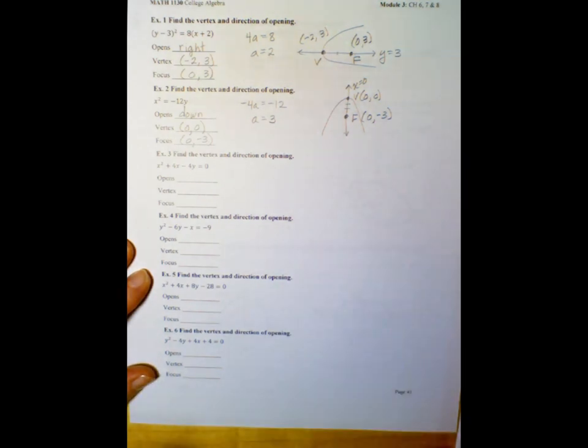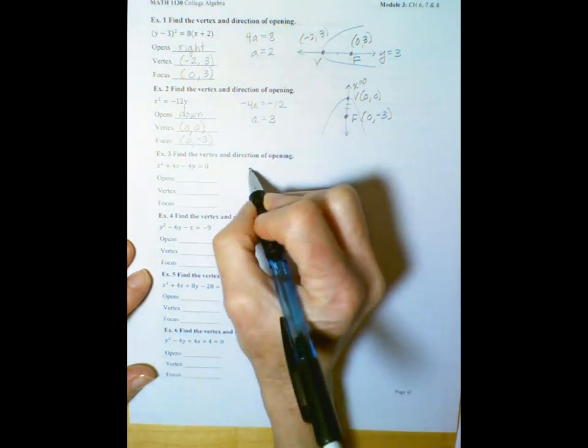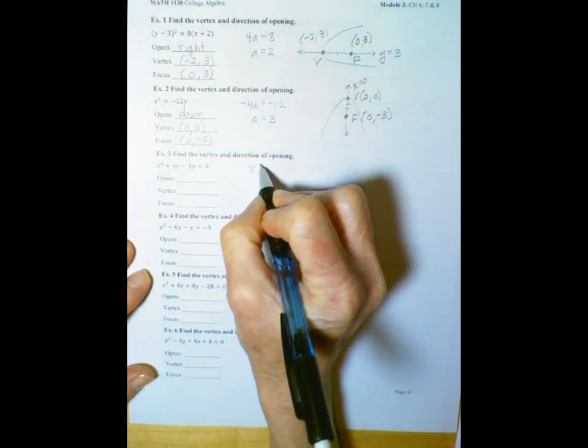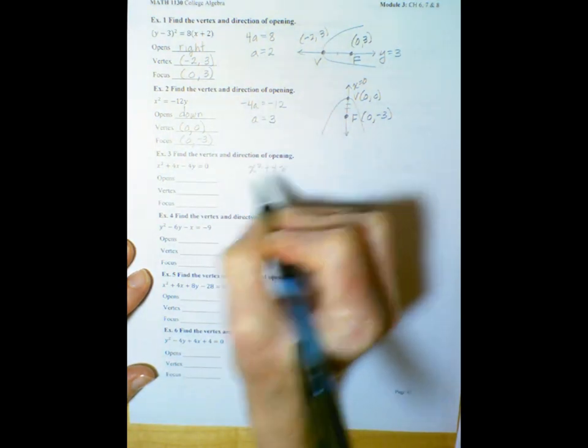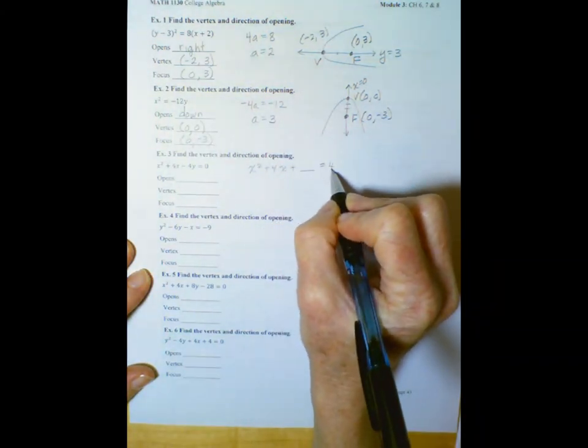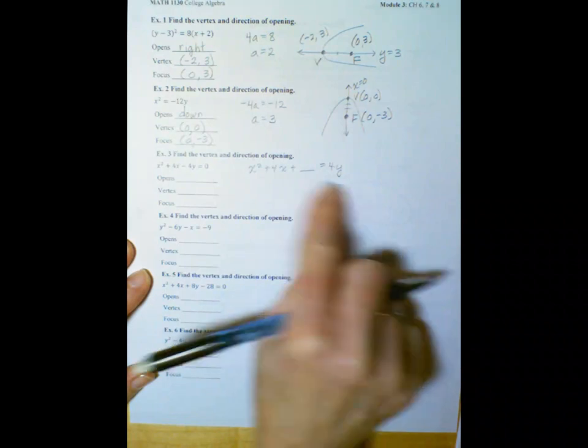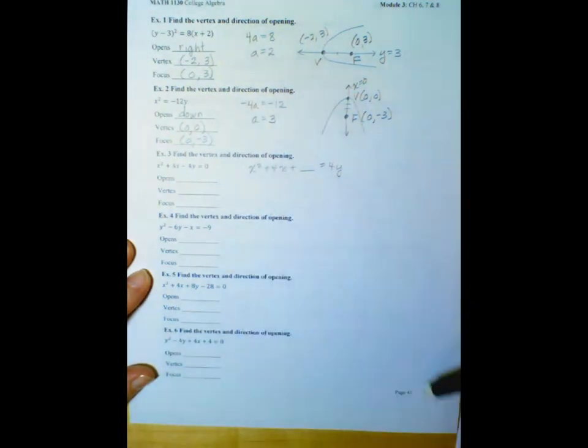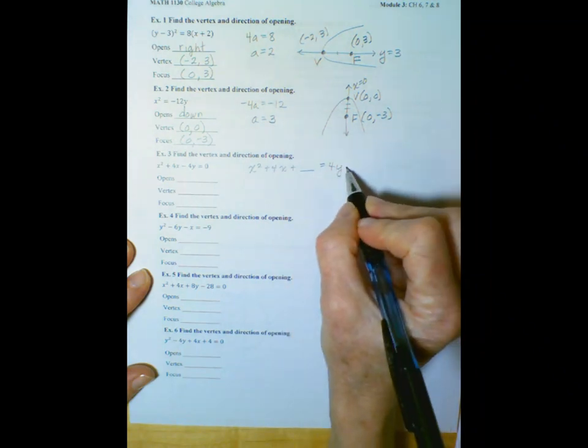Which one is it for this? It's the x squared. So I need to complete the square on x squared. I also need to get the 4y on the other side, because that's what the format looks like. If x squared is on the left, then the 4y minus k business is on the right. So I've added 4y, and I need a blank.